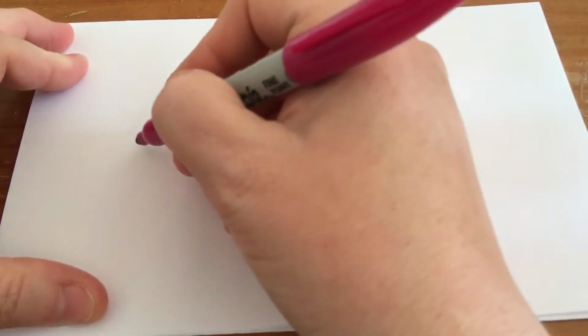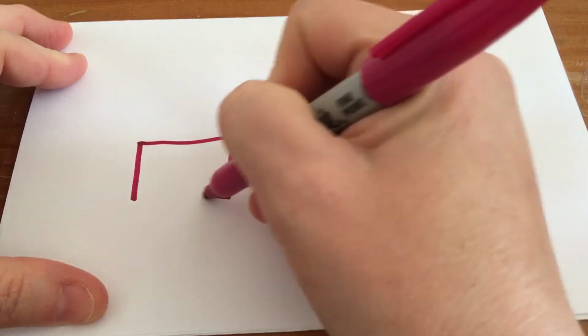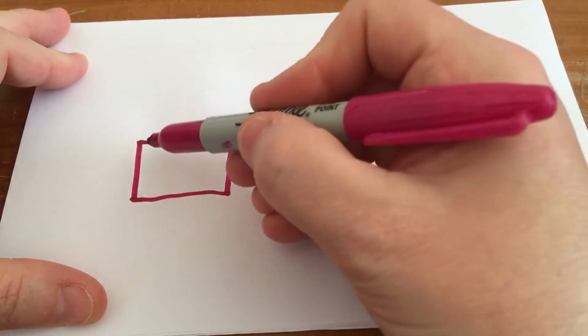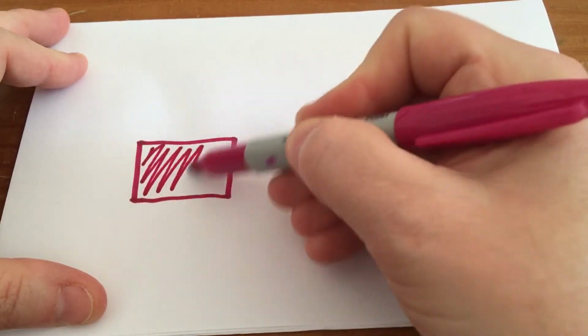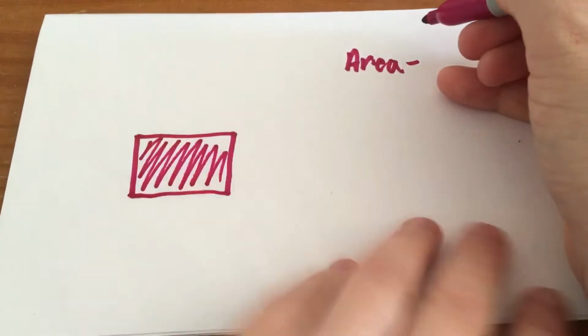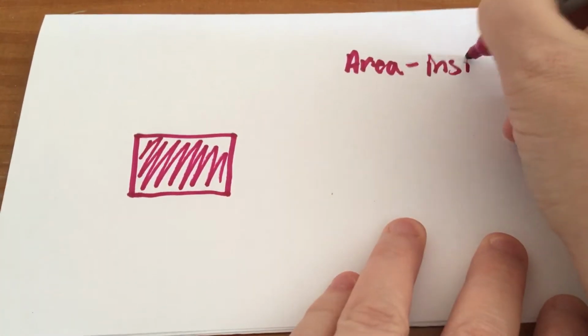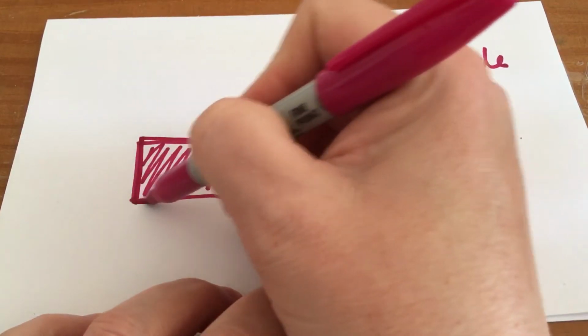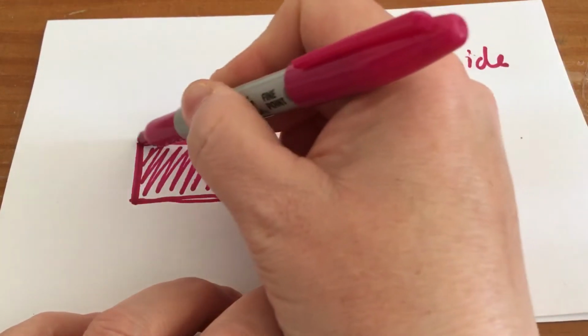Area has to do with shapes. So let's look at a rectangle. The area of a rectangle is the space inside of it. Area is always the space inside. You already know that the perimeter is finding the outside.